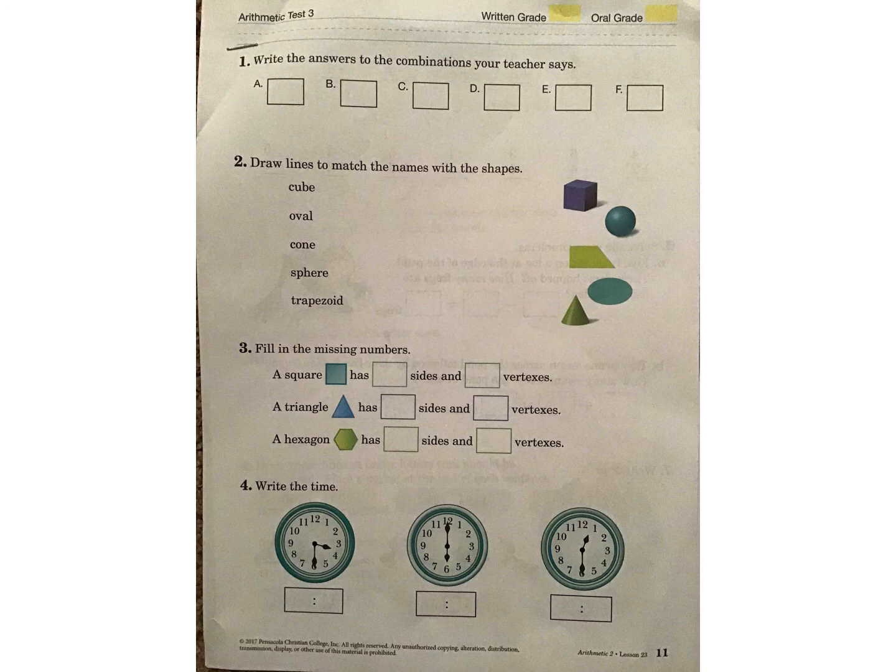I'm going to go through them one more time in case you missed any. A is 5 plus 2. B is 4 plus 1. C is 7 minus 3. D is 0 plus 6. E, 3 minus 1. And F, 7 plus 0.